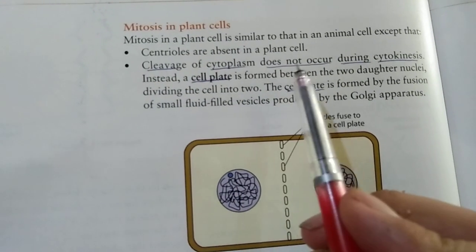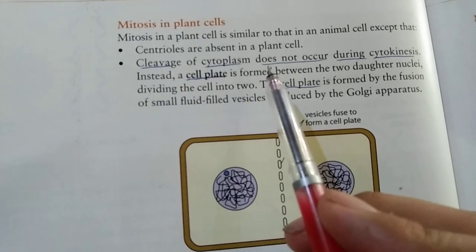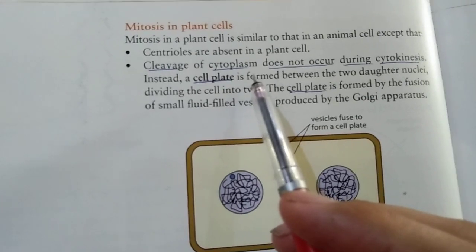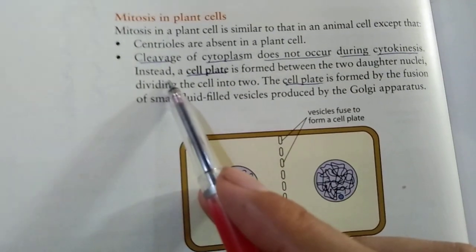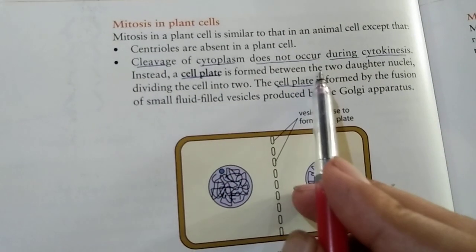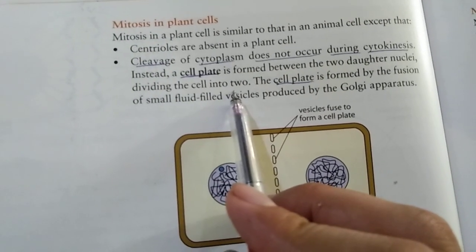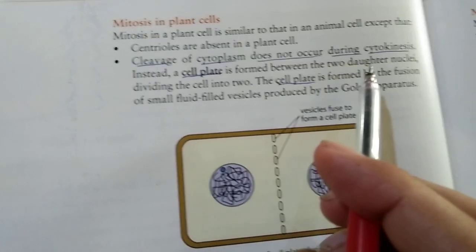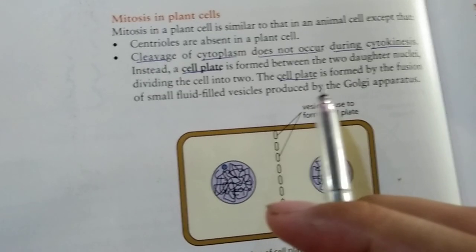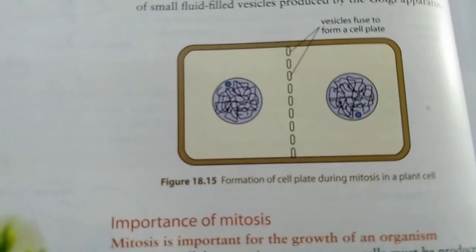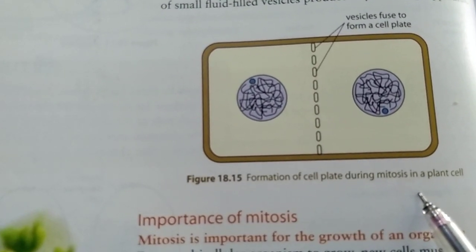Cleavage of cytoplasm does not occur. In animal cells, cleavage of cytoplasm takes place, but in plant cells it does not occur during cytokinesis. Instead, a cell plate is formed between the two daughter nuclei, dividing the cell into two. The cell plate is formed by the fusion of small fluid-filled vesicles produced by the Golgi apparatus. Look at this diagram: formation of the cell plate during mitosis in a plant cell.